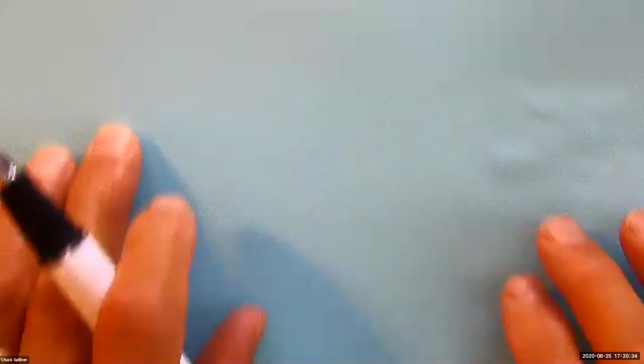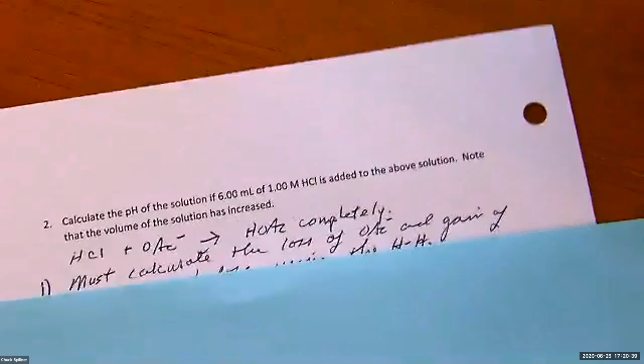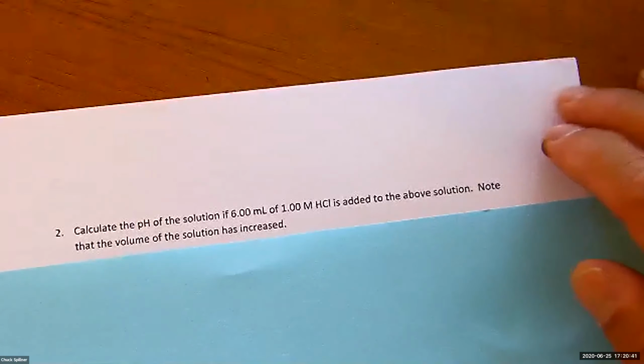All right, let's go to the second problem. The second problem has to do with what happens if we add a strong acid to this buffer.